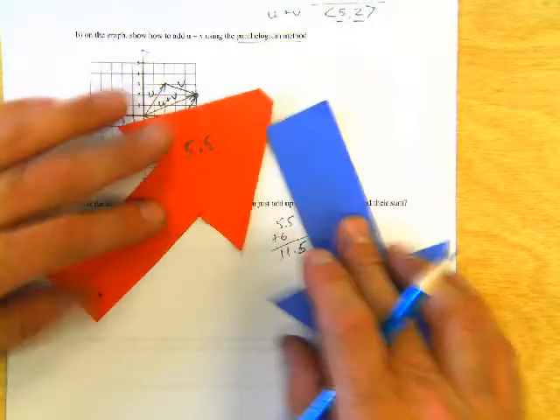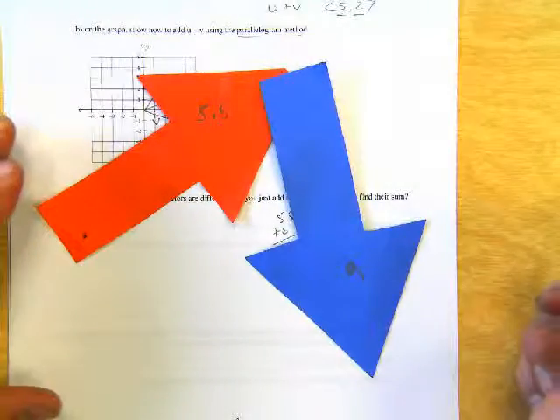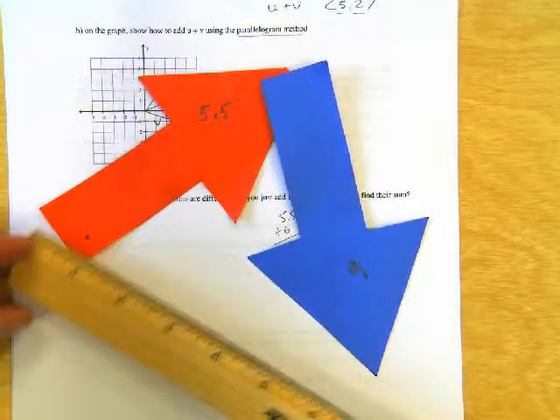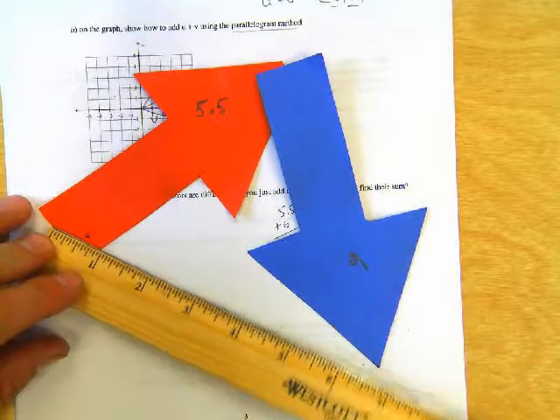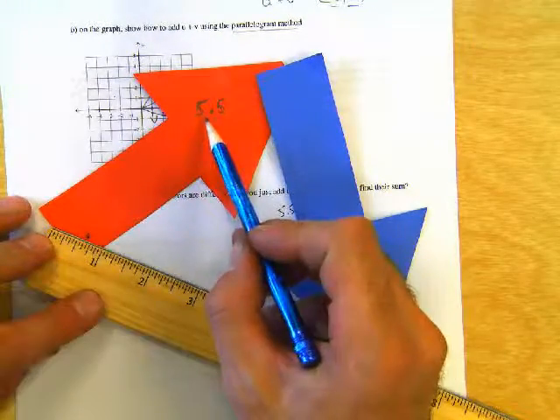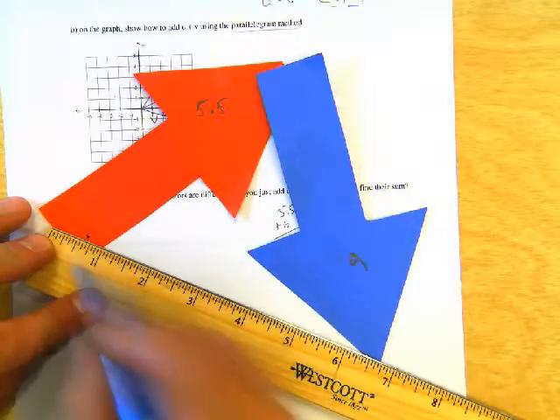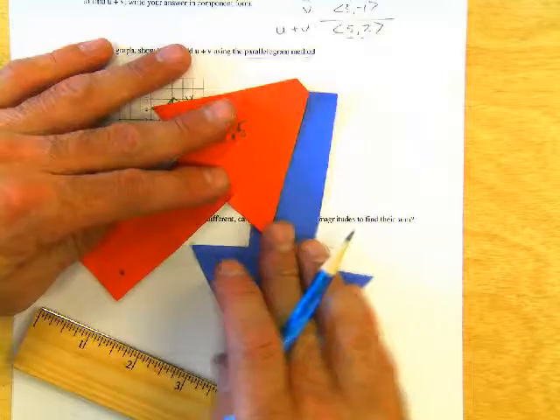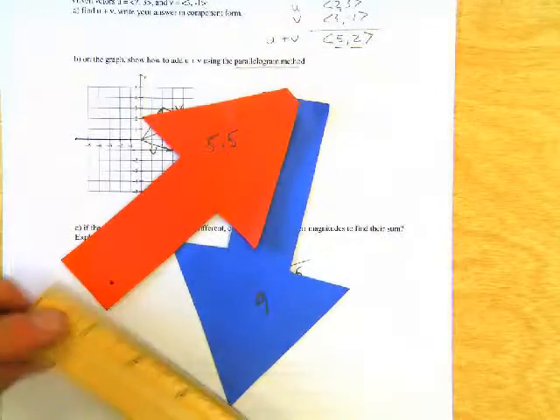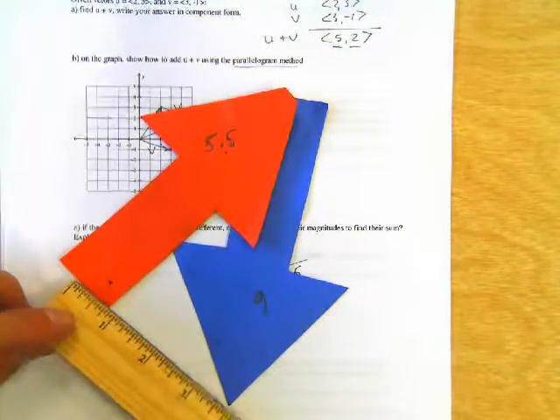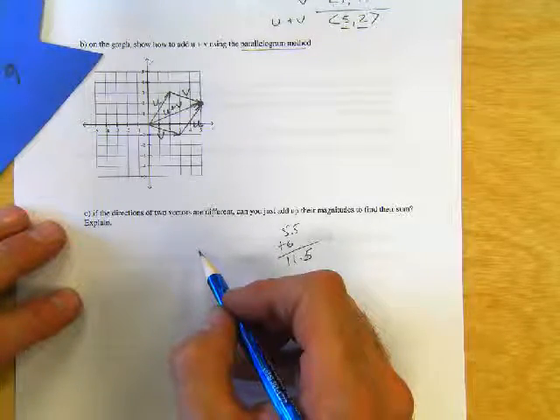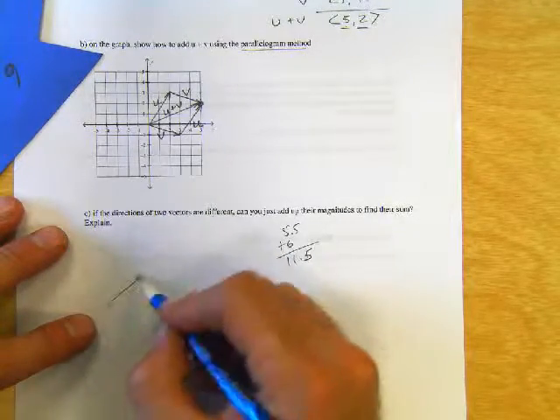But what happens if the vectors look like this? If you add these together, the resulting vector really goes from this tail to that tip. Can you add the magnitudes? 5.5 plus 6 is 11, but it's not really 11, it's 7. Or if they go like this, can you add the magnitudes and get 11? No, it's 3 3/4. So the basic idea is, if the directions of the vectors are different, you cannot add their magnitudes to find their sum.